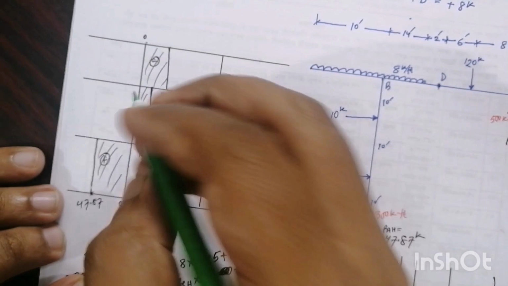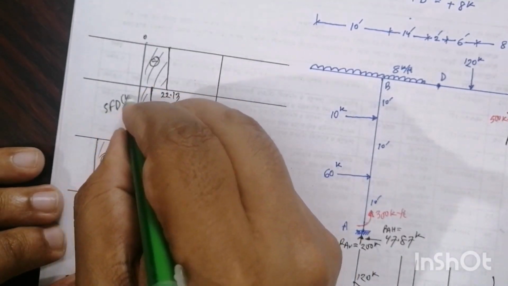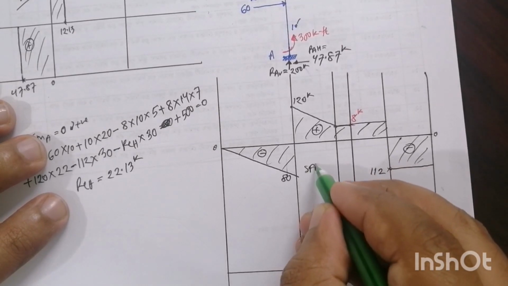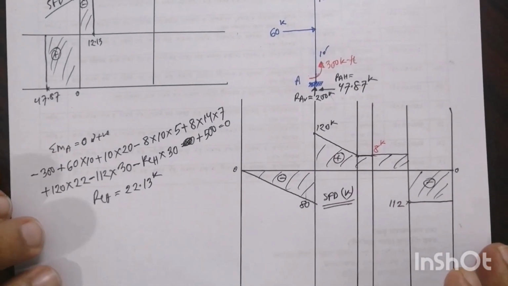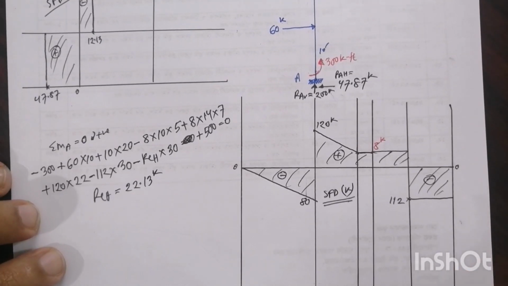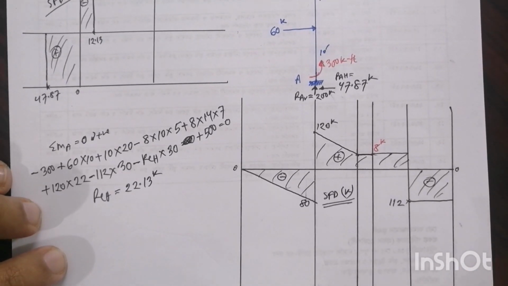This is our SFD in kip. This is also SFD in kip. Now we are going to calculate our bending moment diagram.